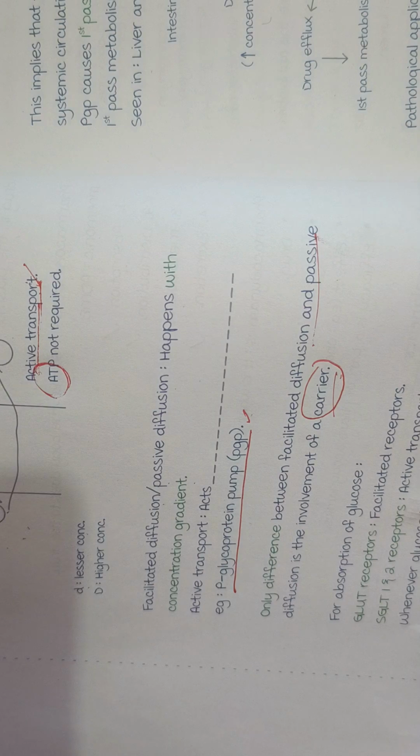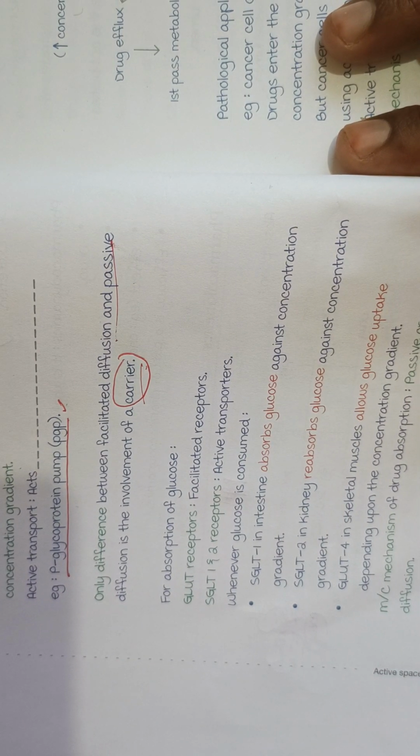Now the next important point written here is for absorption of glucose. If you look carefully, for the absorption of glucose, you have something known as GLUT receptors. GLUT receptors are facilitated receptors, and SGLT1 and SGLT2 receptors are active transporters.